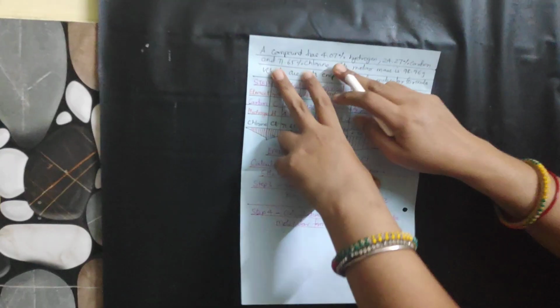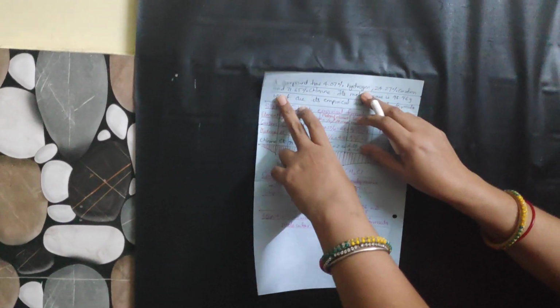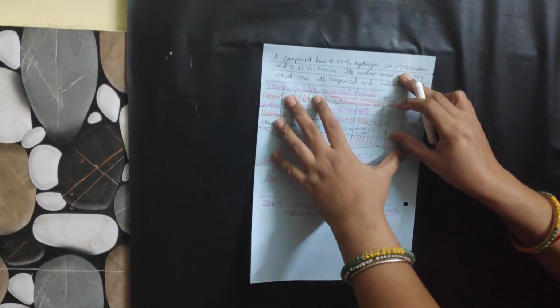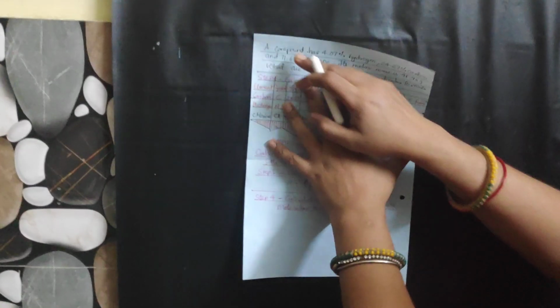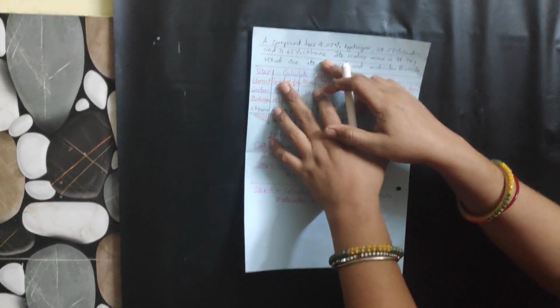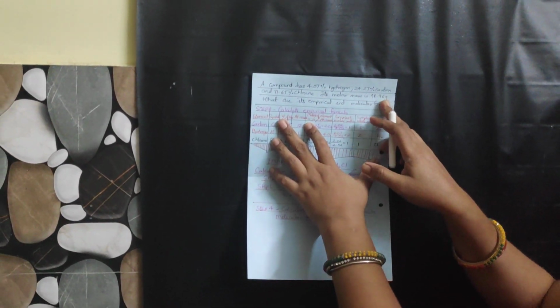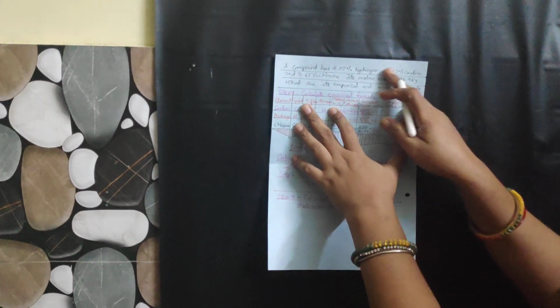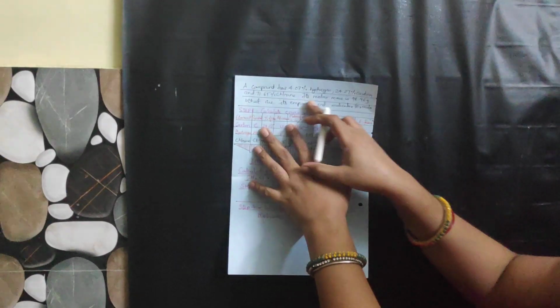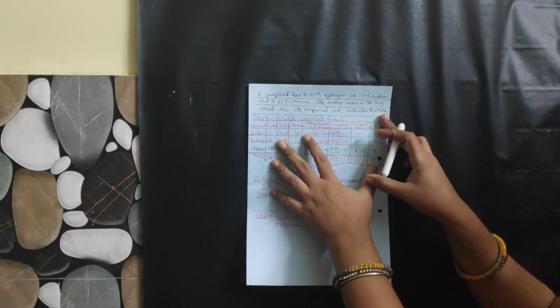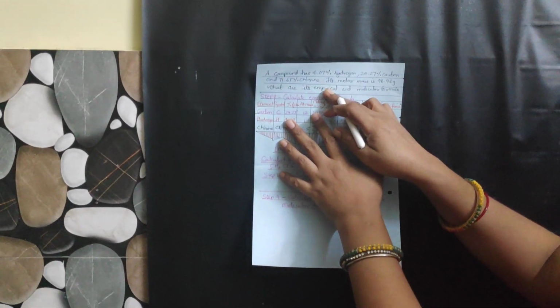A compound has 4.07% hydrogen, 24.27% carbon and 71.65% chlorine. This is all the compound has. Its molar mass is 98.96 grams. So even the molar mass is being given to you. What are the empirical and molecular formulas? So we have to calculate the empirical and molecular formulas.